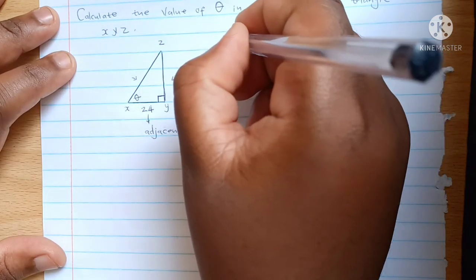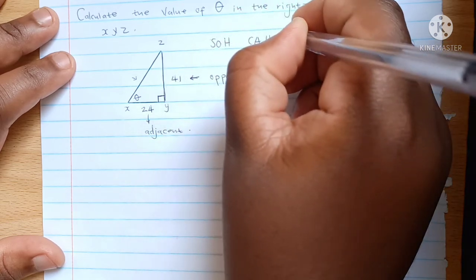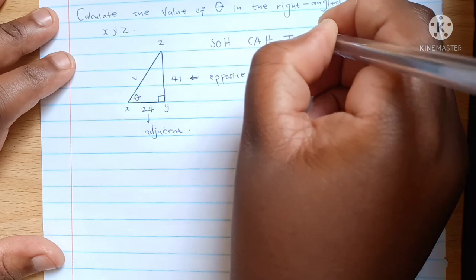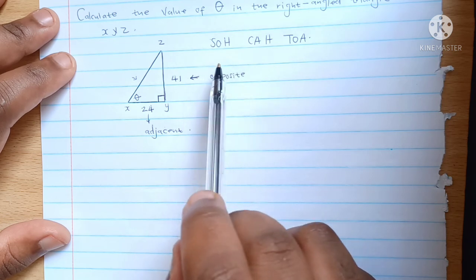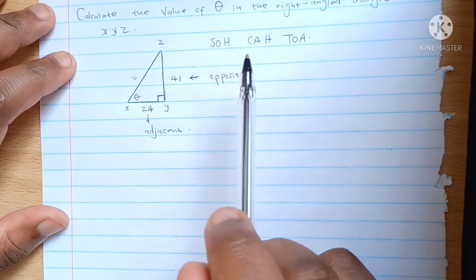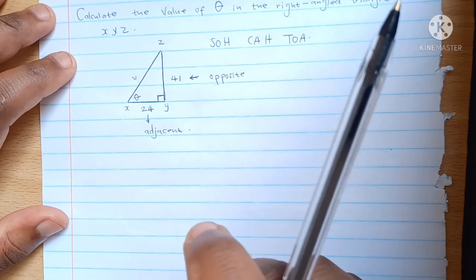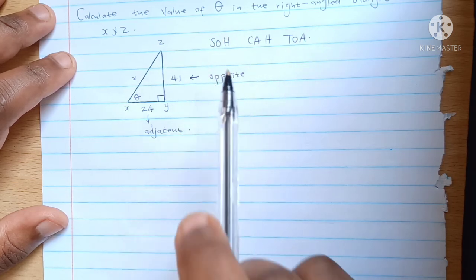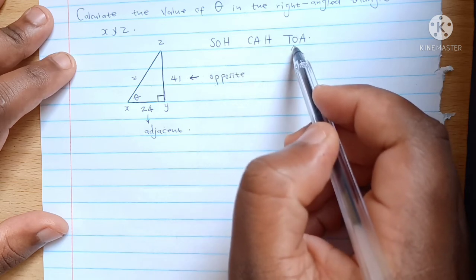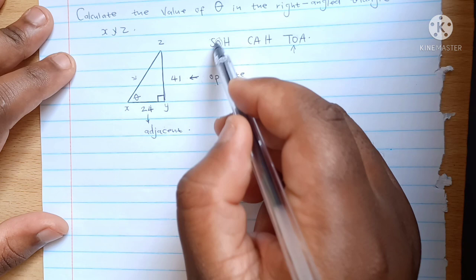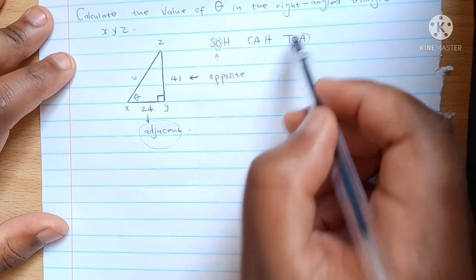You're given the opposite side, so you need to identify which trig ratio you will use. Remember, you have the opposite side, then you have these two to deal with, but you don't have the hypotenuse, yet you have the adjacent side. This is your adjacent.